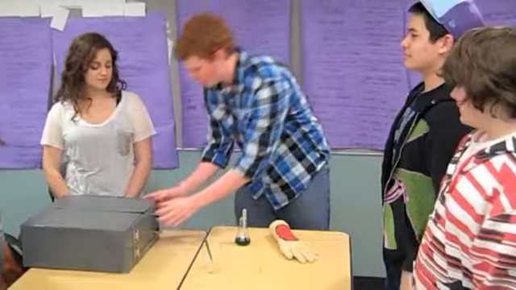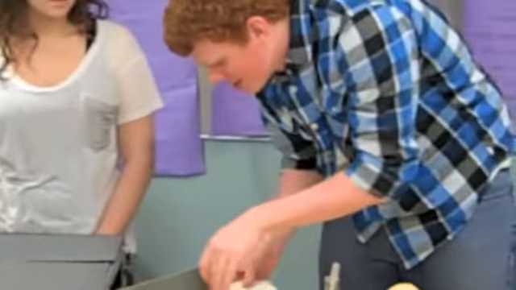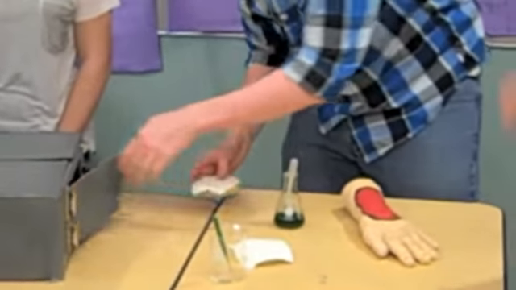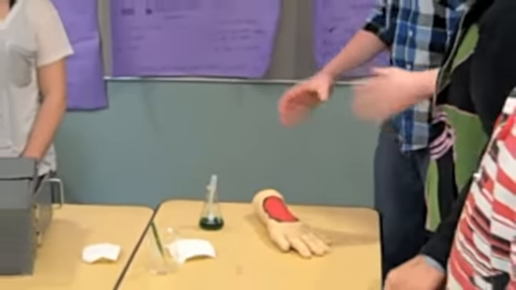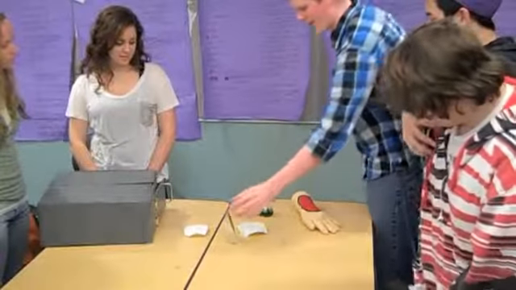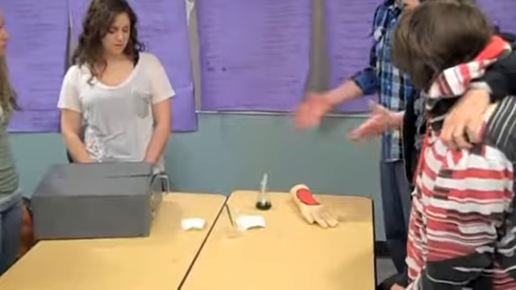Alright, so after 2 weeks, we're going to remove the skin grafts, and look! We have made skin cultures! So now what we have to do is we have to size the skin cultures and place them on the wound, and we put adhesive around the edges of the wound. All right. So who wants to apply it?